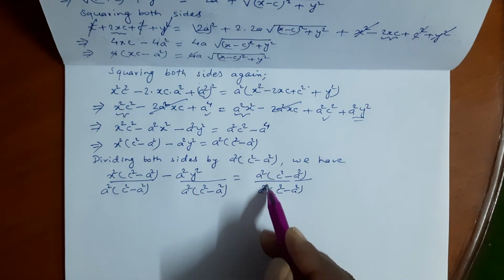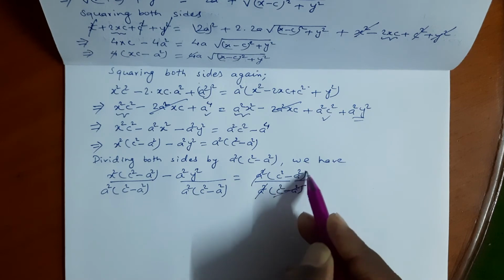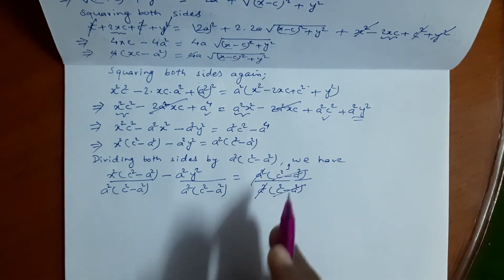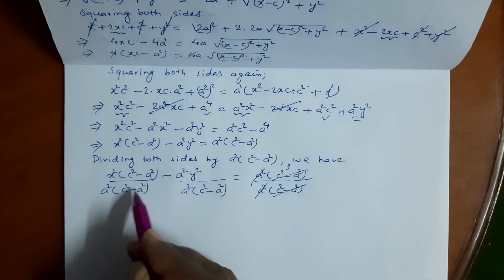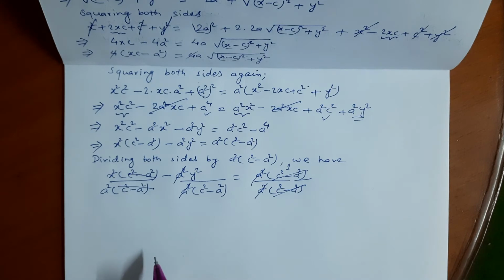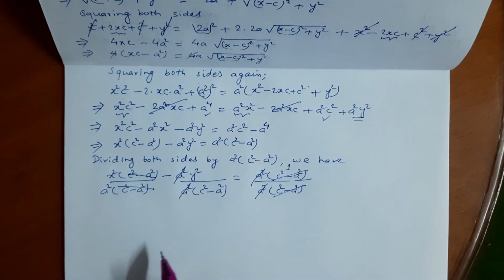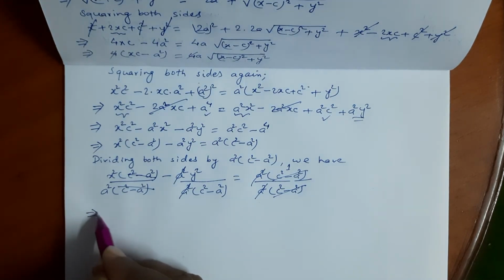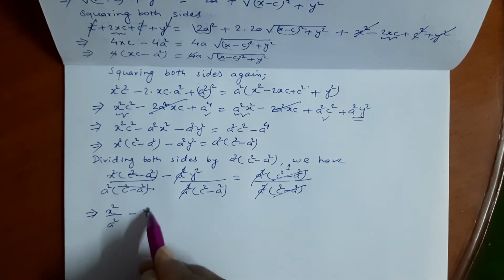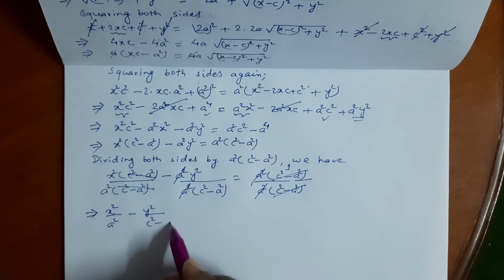And now this a square can be cancelled. This can be cancelled, so it can cancel one time. So we will get 1 there. And here c square minus a square, c square minus a square can be cancelled. A square can be cancelled. And this implies x square over a square minus y square over c square minus a square equals to 1.